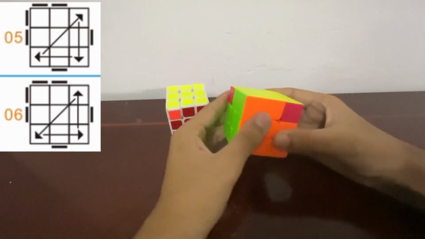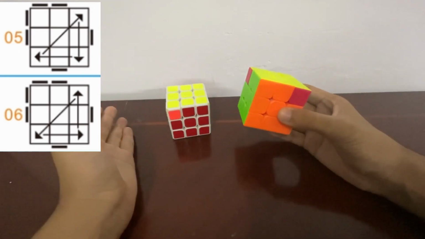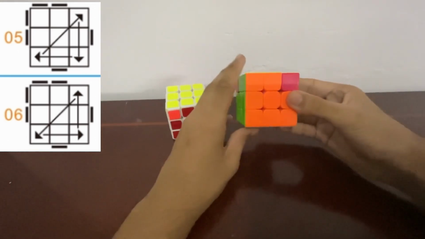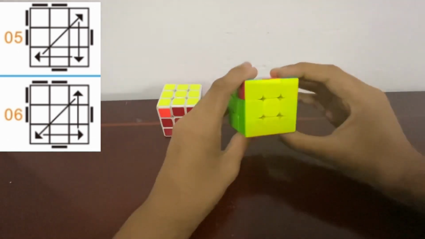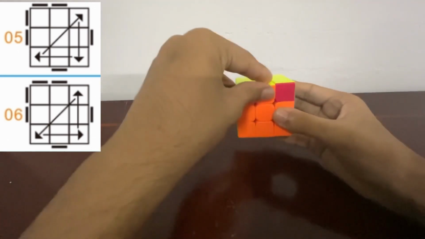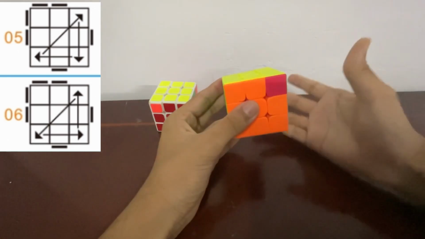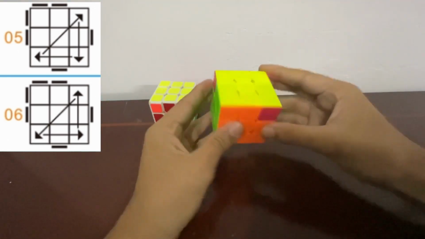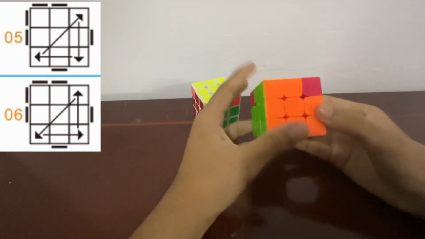So the algorithm is the same thing, but one is going to be done in the left hand, the other one is going to be done in the right hand. So the lefty algorithm and the righty algorithm, this is going to be the righty case, as you can see, because this block is on the left side, so you solve it on the right side. That's how I identify it. So this is how this algorithm goes. Very simple. Just quickly look at it.